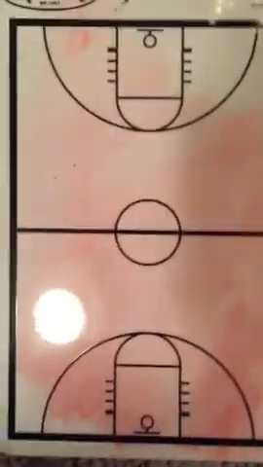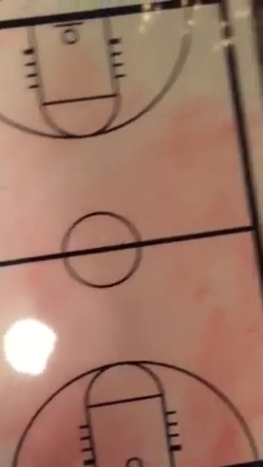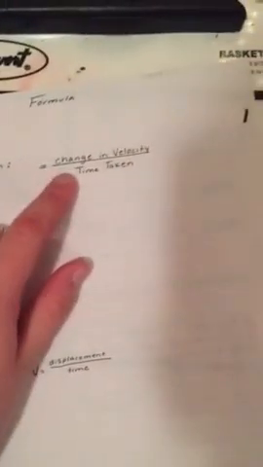My last example with physics and basketball is acceleration. Acceleration is the time rate of change of velocity. Acceleration's formula is change in velocity over the time taken. The SI units are meters per second squared.